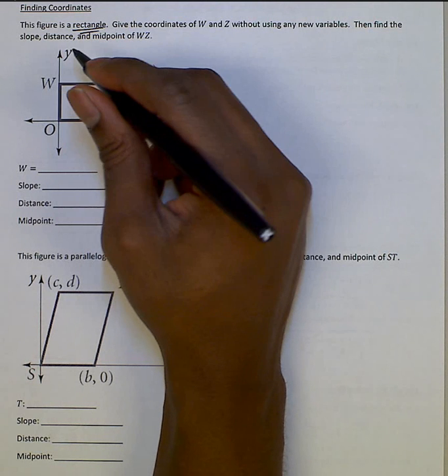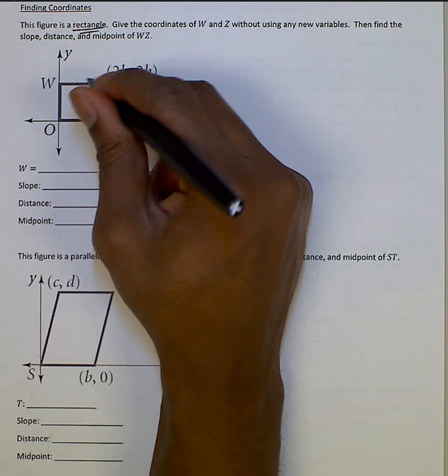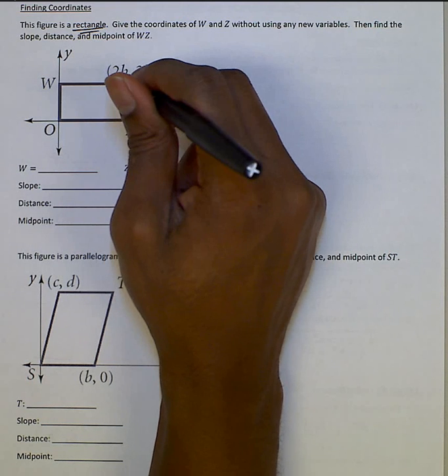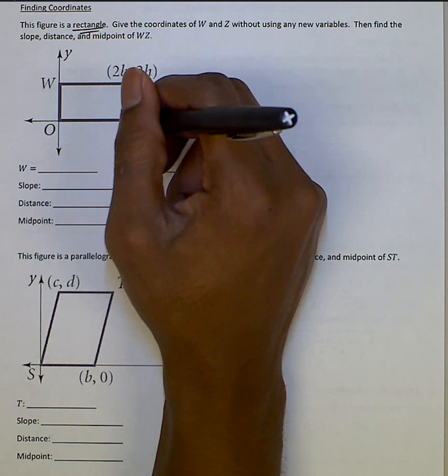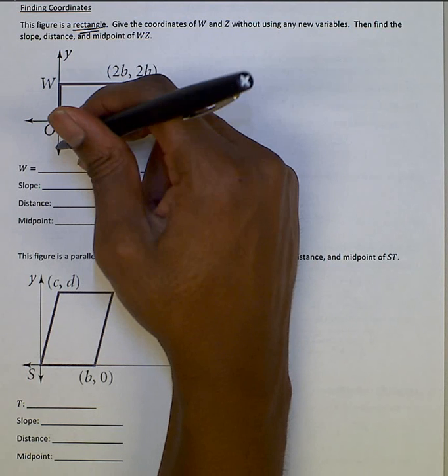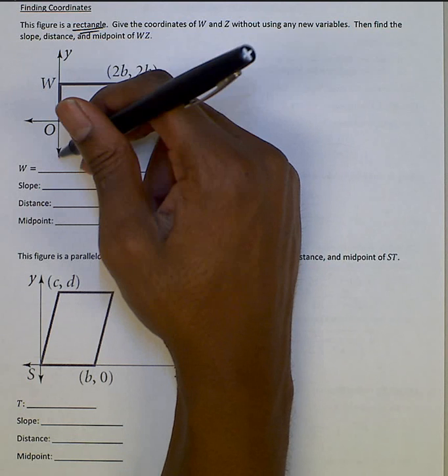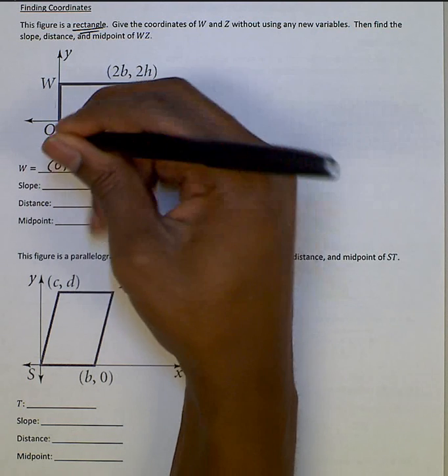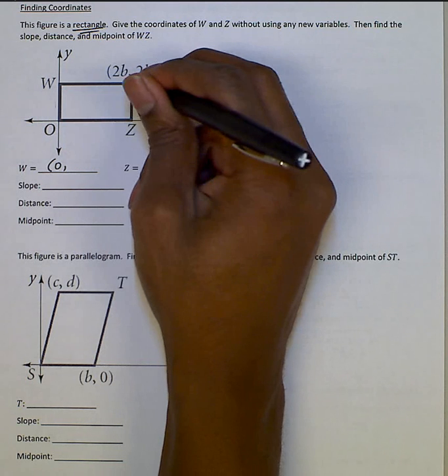Now for this problem, they told us this is 2b, went over to the right 2b, went up 2h. And so that will help us to find W, because W is on the y-axis, right? And so that means its x coordinate should be 0. How far up did it go? Well, it went as far up as this one did, 2h.